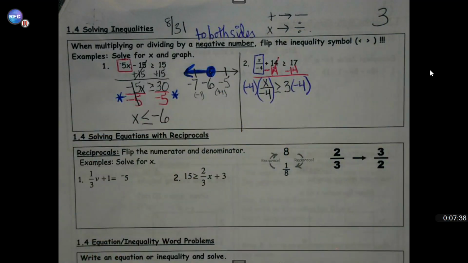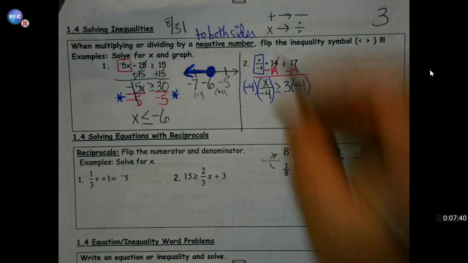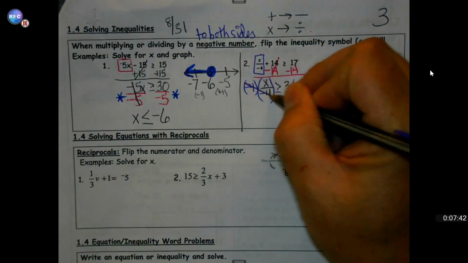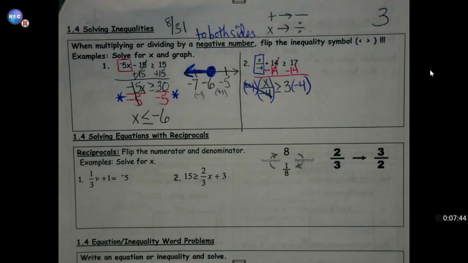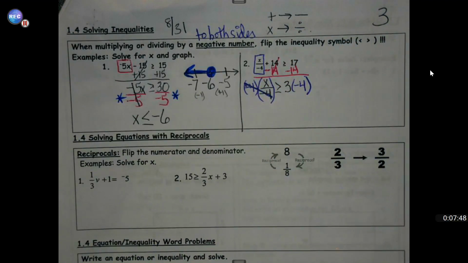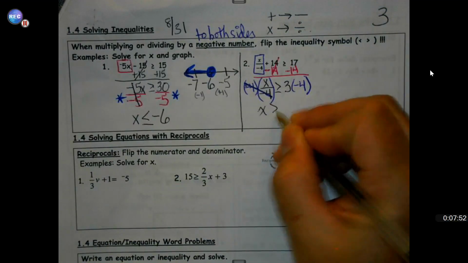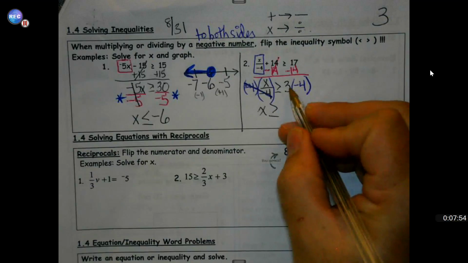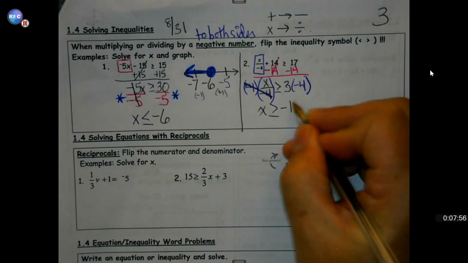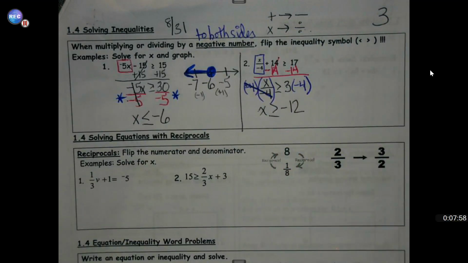You're not going to see the visual and you're going to want to multiply other stuff. Over here, that -4's whole job is to cancel this. We ain't gonna pass that way, people. 3 times -4 is -12. We're done.